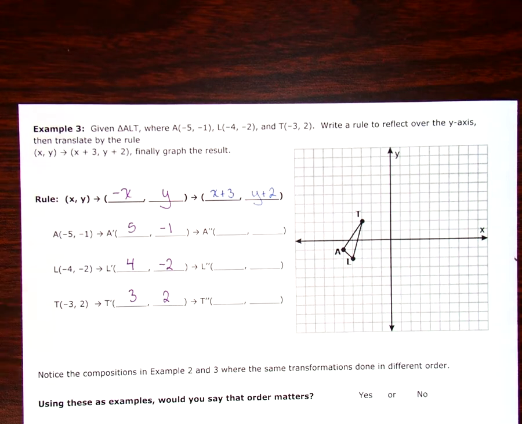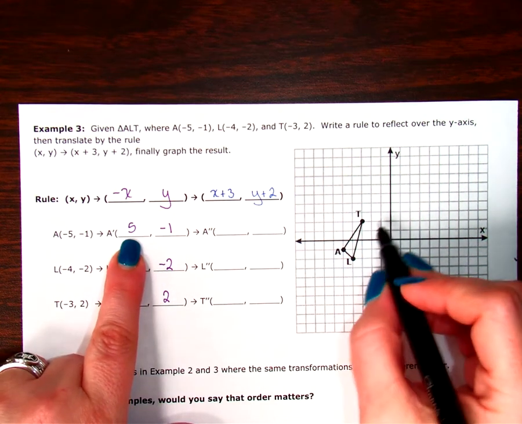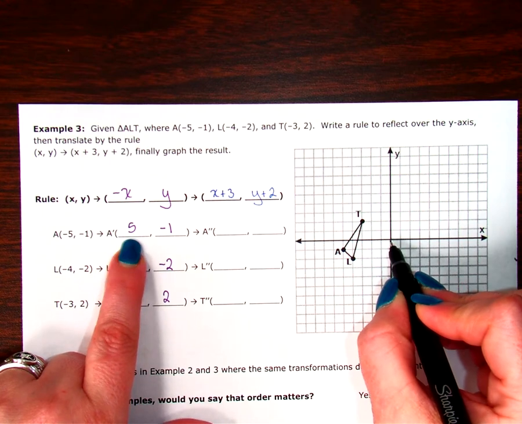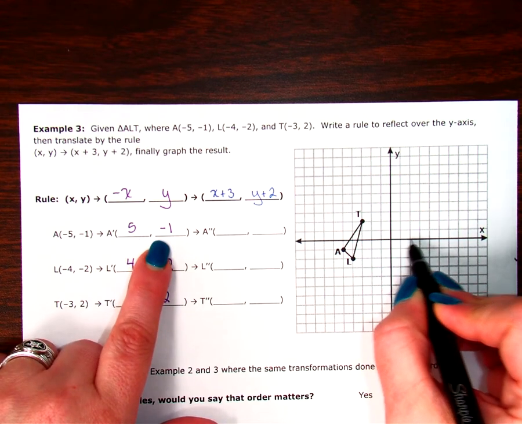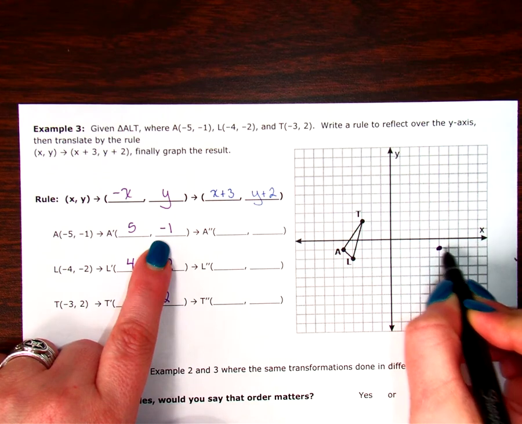Okay, so let me graph my in-between image. It's not my pre-image, it's not my image. It's like my stop on the way, right? It's my pit stop. A prime is at negative 5, negative 1. Or sorry, positive 5, negative 1. 1, 2, 3, 4, 5. Down 1. A prime.